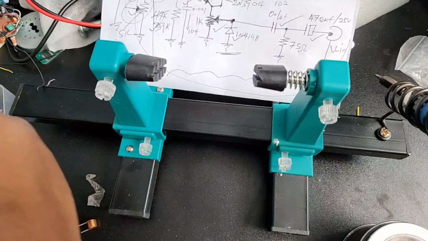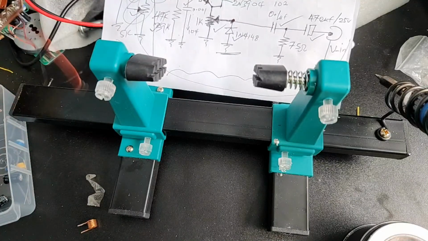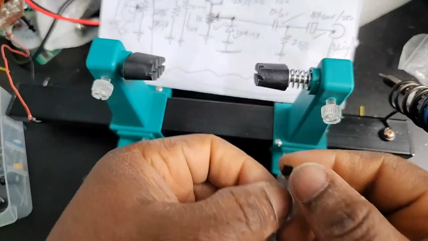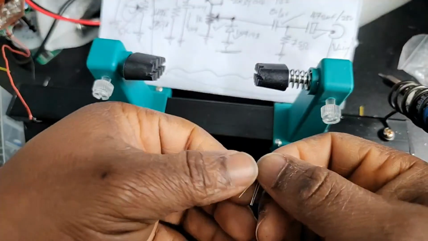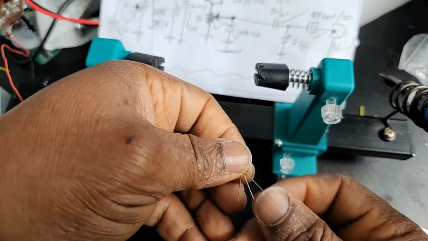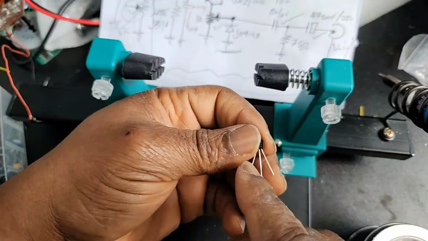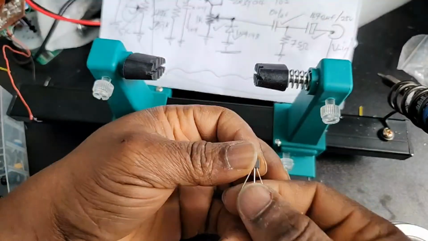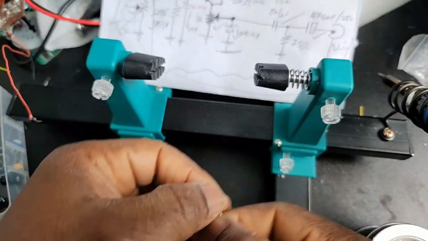Transistor. The terminals: the first is emitter, the center is base, and the end is collector. So it's emitter, base, collector if the transistor is facing you, if the number is facing you.